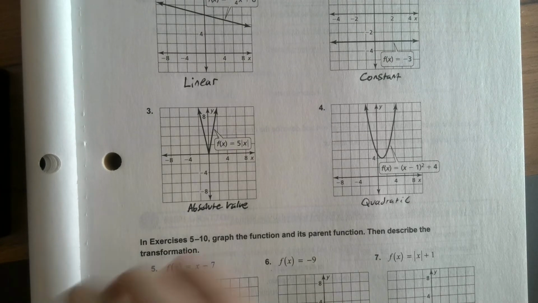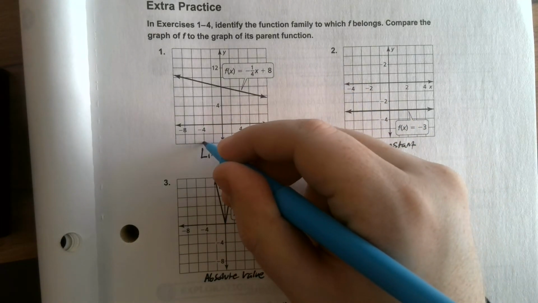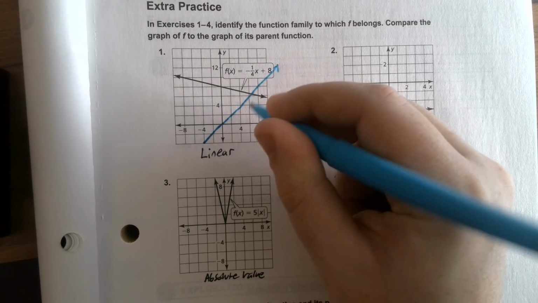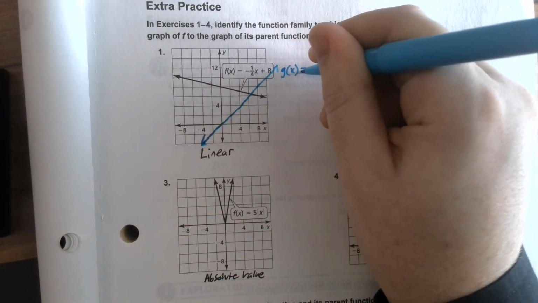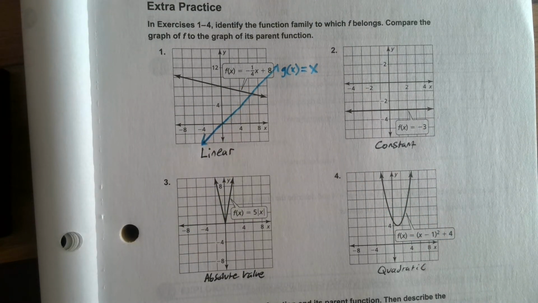Now here's the problem. It wants us to compare the graph of f to its parent function. For this, we need to ask ourselves, how do we get from the parent function of these graphs? So for instance, from the parent function here of x to this. Well, it looks like a couple of things happen, right?